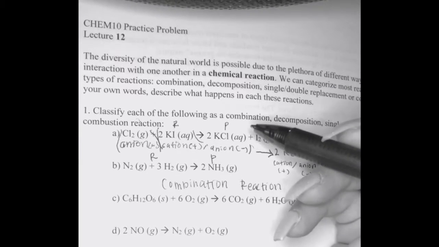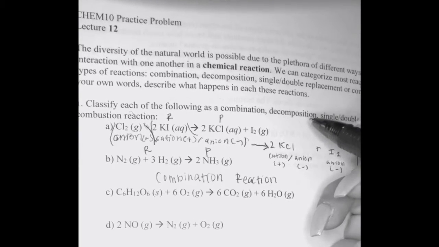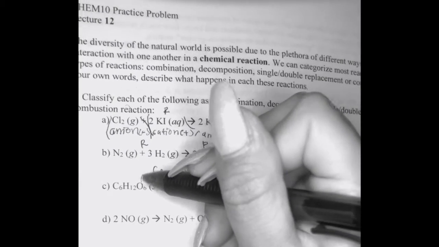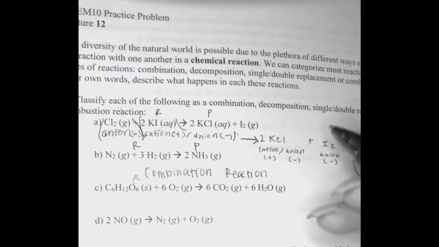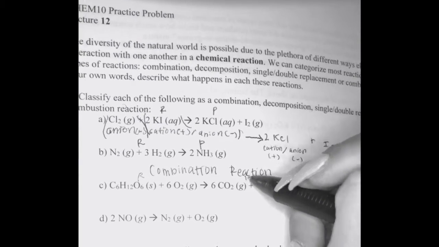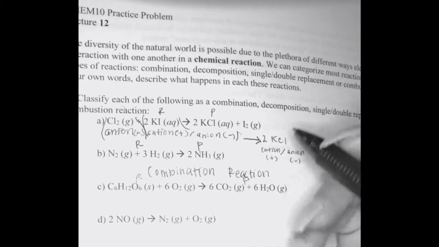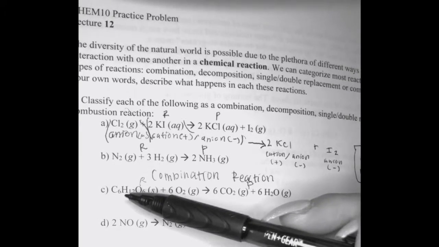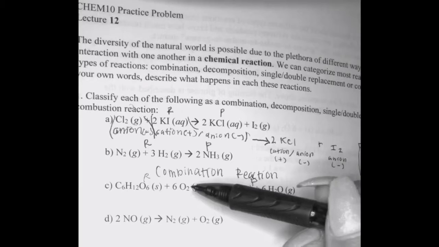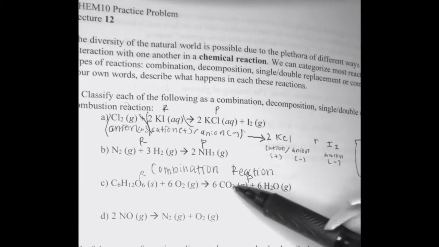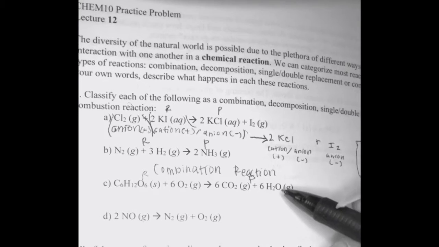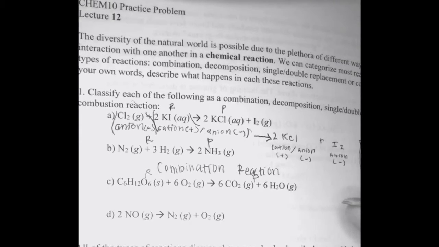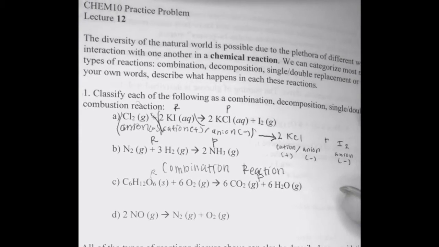So now let's go to 1C. 1C, we know that there's again 2 elements in the reactant side, and we also have 2 elements in the product side. So what are the reactants? Well, we have carbon, hydrogen, oxygen with 6 oxygen gas molecules equaling carbon dioxide and water gas. So what does this mean? Like, what kind of reaction is it?